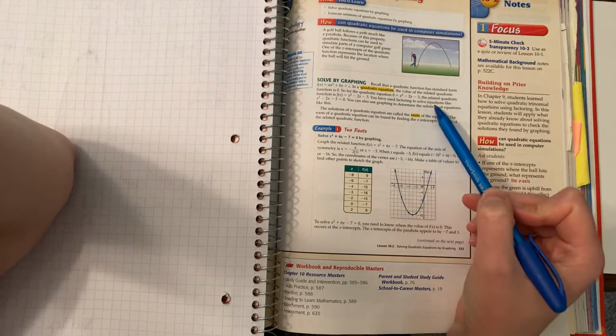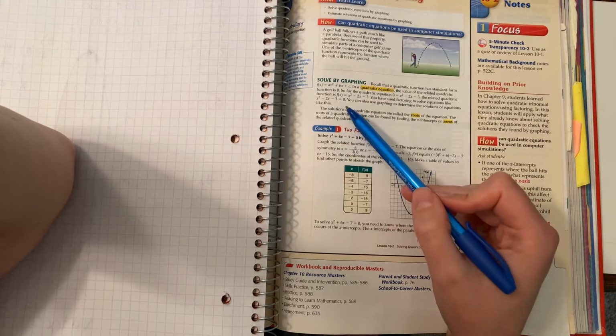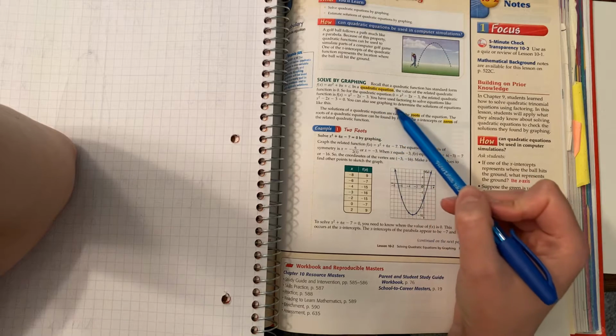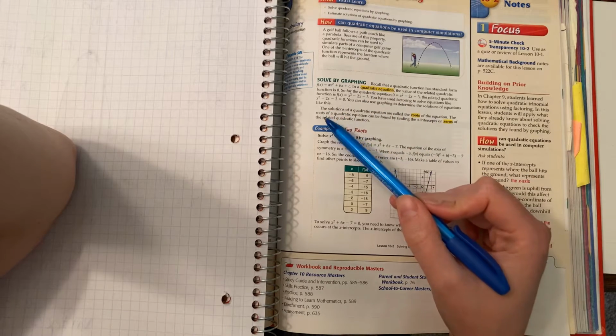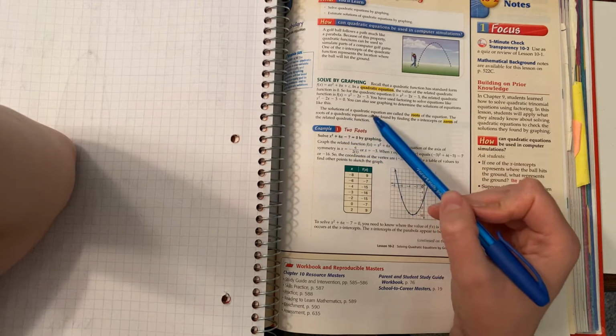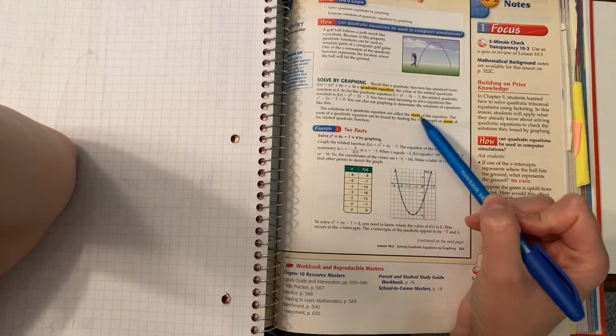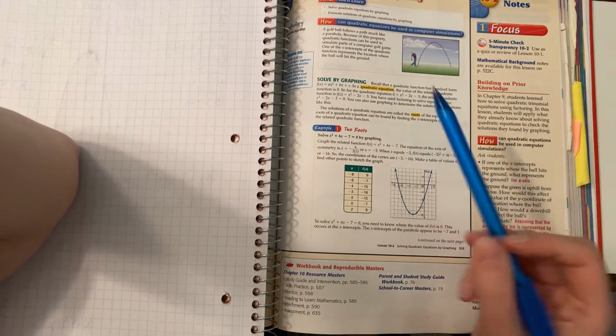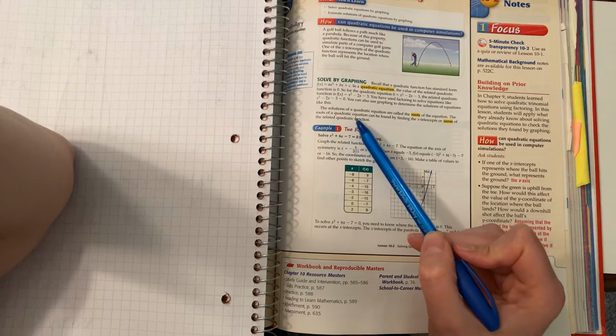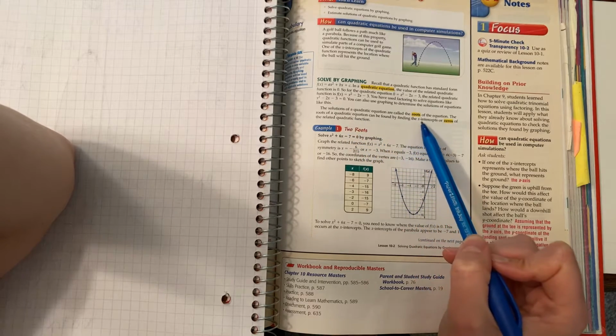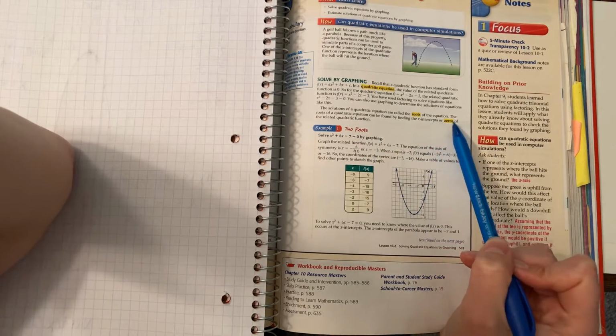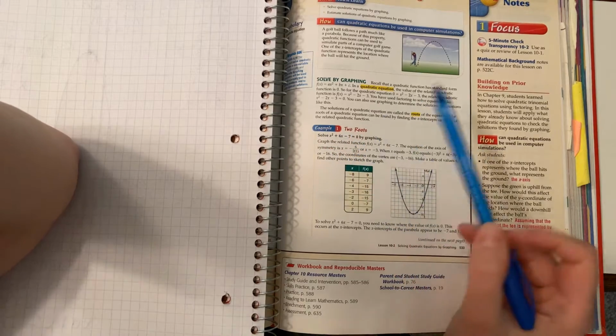You have used factoring to solve equations like this before. You can also use graphing to determine the solutions of an equation. The solutions of a quadratic equation are called roots of the equation. The roots of the quadratic equation can be found by finding the x-intercepts or the zeros of the related quadratic function.